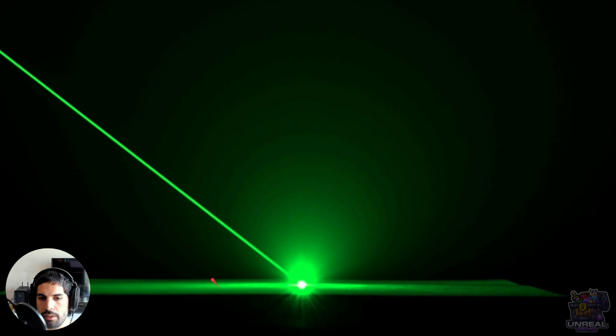But if we hit a rougher surface, when the beam of light hits the surface, it gets scattered. That's what you see with the laser, which I think explains really well visually how light behaves when it hits a surface depending on the roughness.